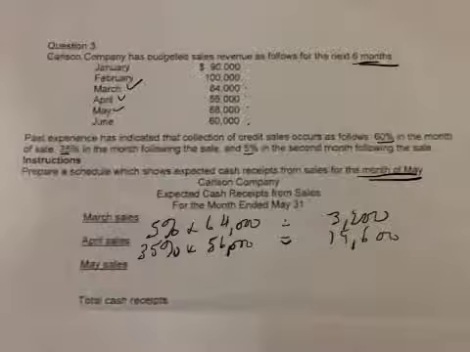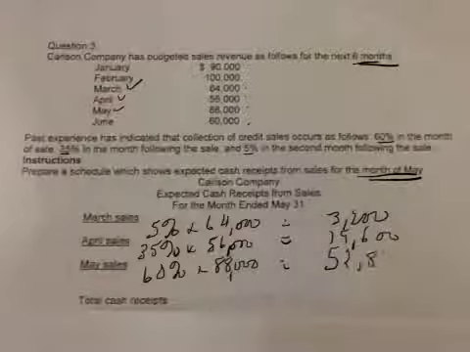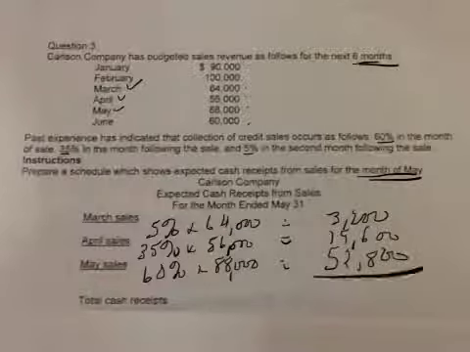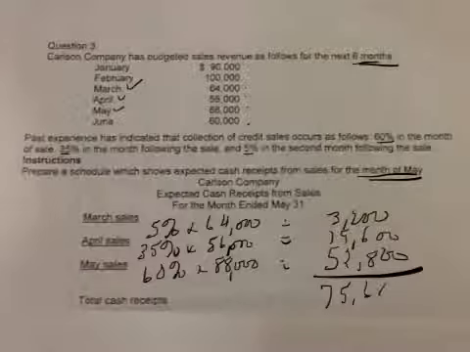And May is going to be 60%, it's the month of sale, times 88,000 total sales in the month of May. So in the merry month of May, we're going to collect $52,800. So the total then, total cash receipts, $75,600.